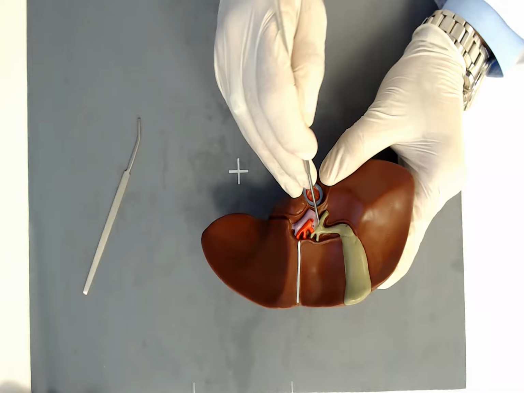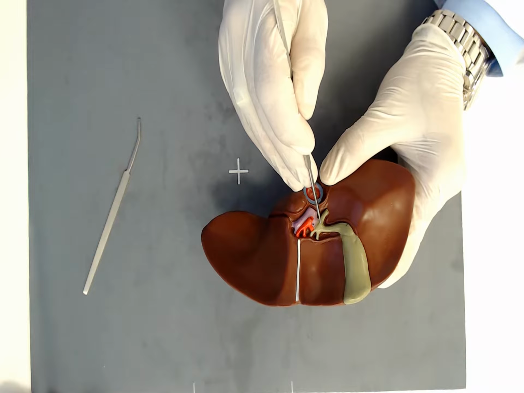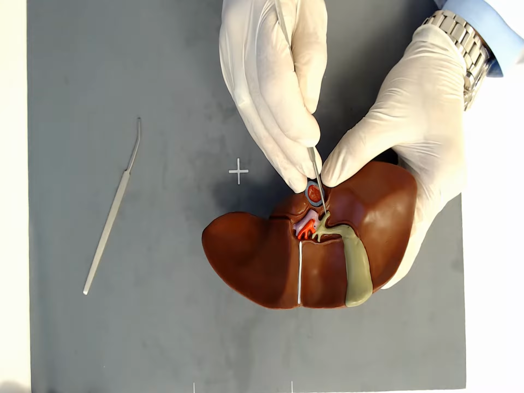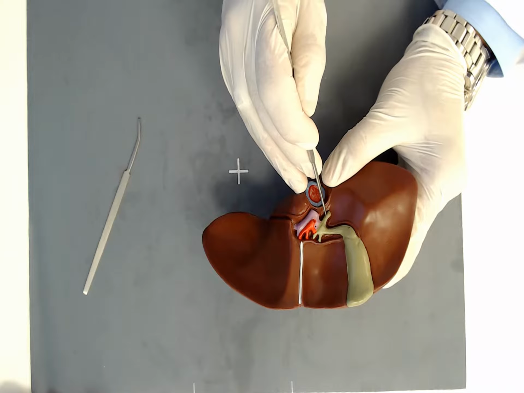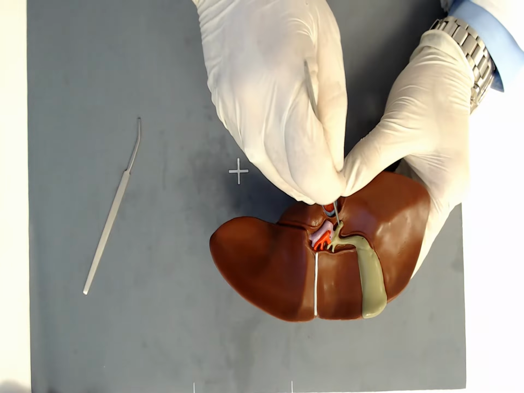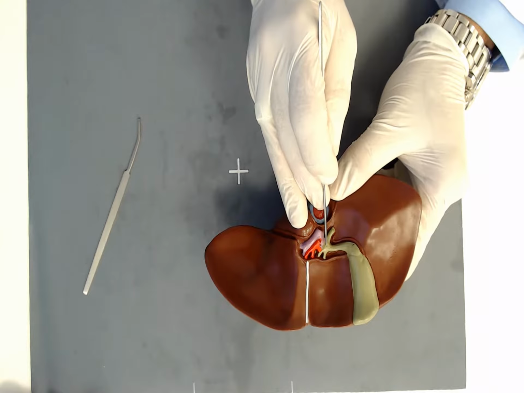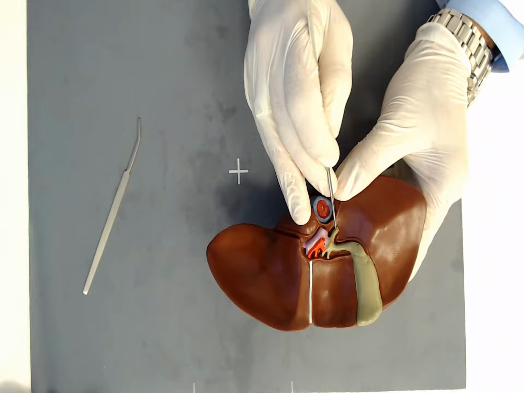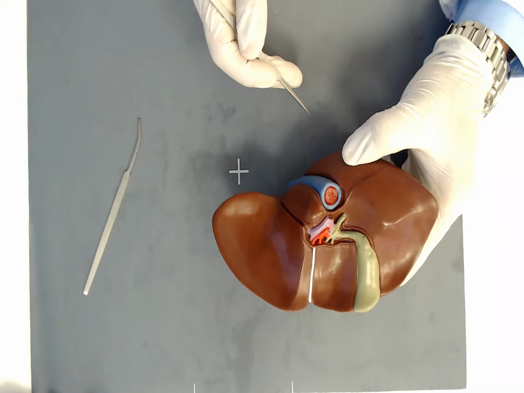The common hepatic duct unites with the cystic duct to form this important duct, which is the common bile duct, or you can say bile duct. So you have two commons here: the common hepatic that joins the cystic duct to form the bile or common duct. So what else, guys, do we have here?